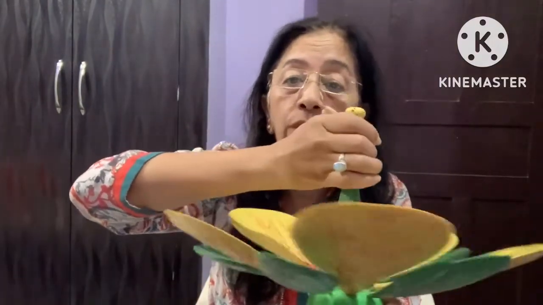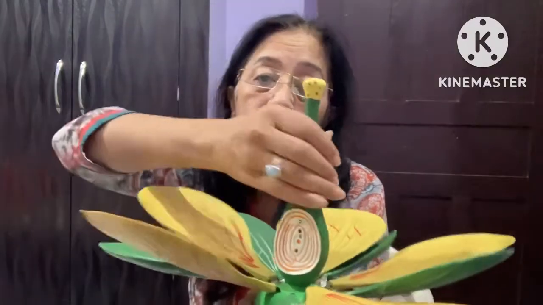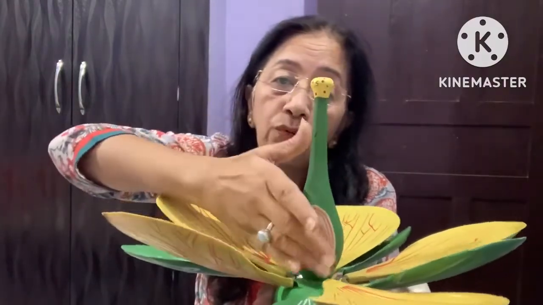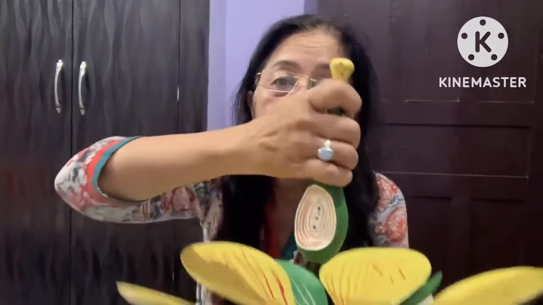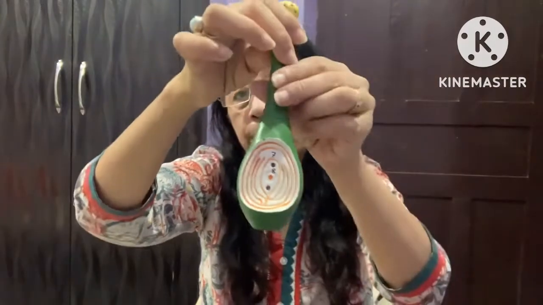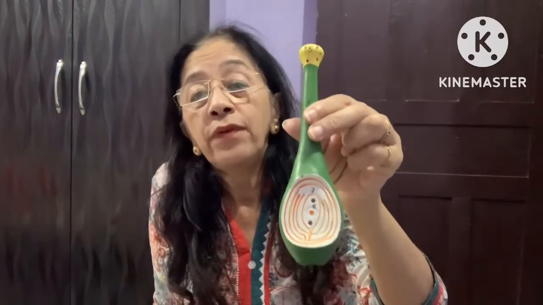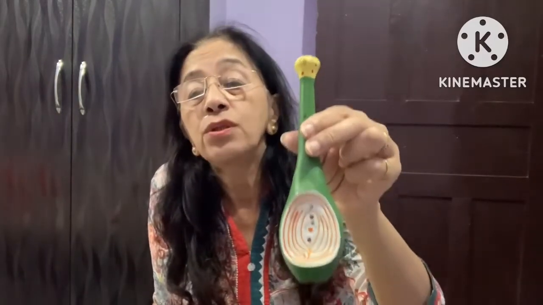So the ovary, let's talk about the ovary. Ovary looks like this. If we cut this ovary, it looks like this. It actually contains the ovules. Okay, and in ovules, the female gamete is present, which is known as egg. That means carpel is responsible for making female gamete, that is egg.